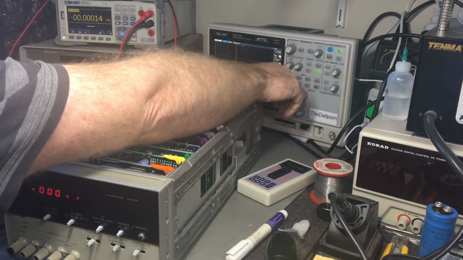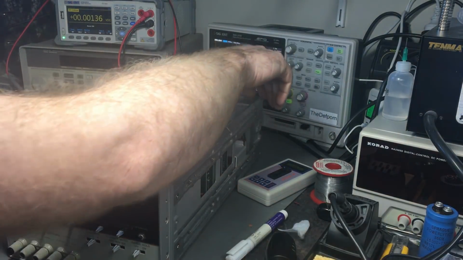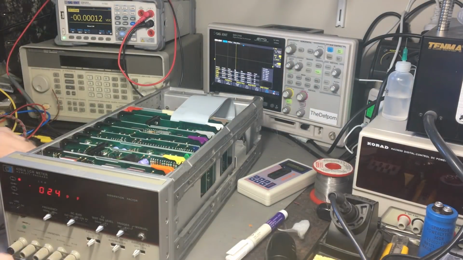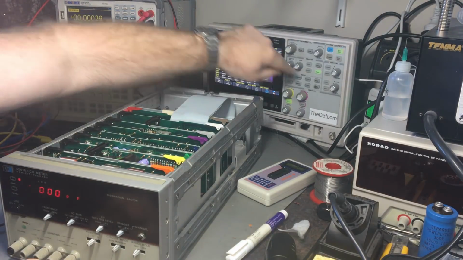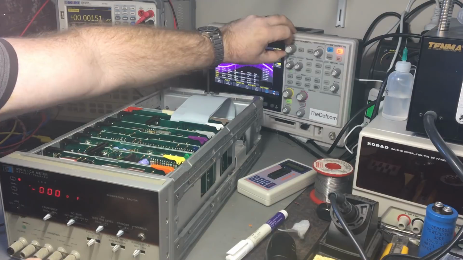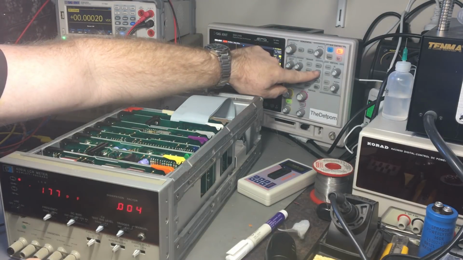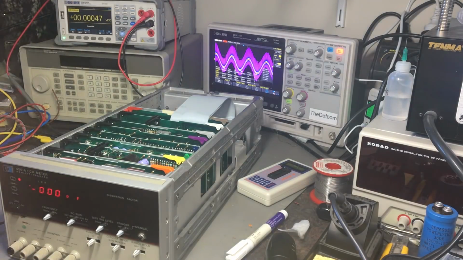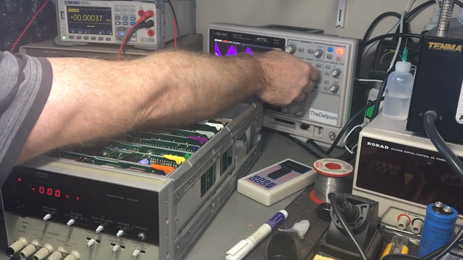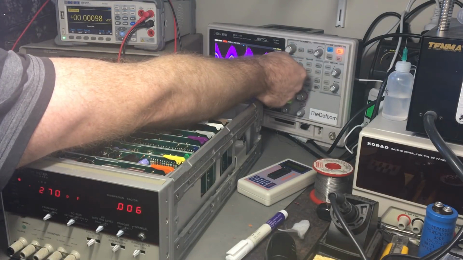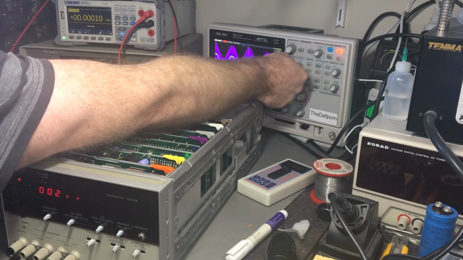Do another single shot, and touch probe on there so I can see it. We'll do the same thing again. So let's verify this frequency here.